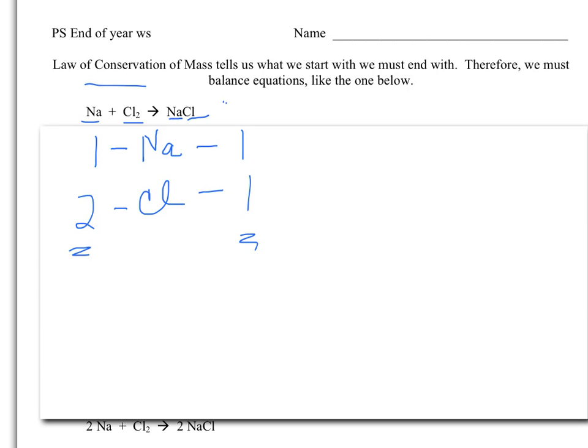So in front of this, I'm going to put a coefficient 2, and let me write it over here. All right, so I'm going to put a coefficient 2 here.